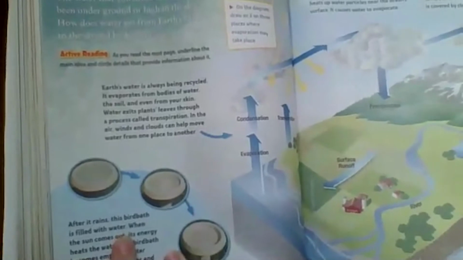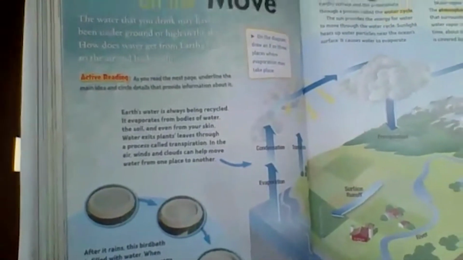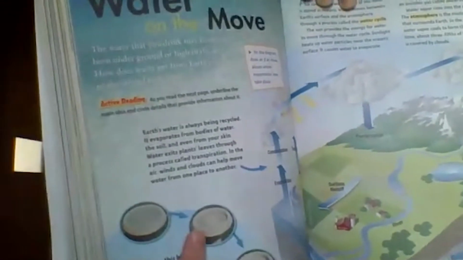After it rains, we have a bird bath picture, and it's filled with water. When the sun comes out, what's going to happen to that water in the bird bath? The sun comes out, it's very, very hot. It's going to be shining down on the bird bath. It says, when the sun comes out, its energy heats the water. The bird bath becomes empty as water changes to water vapor and returns to the atmosphere.